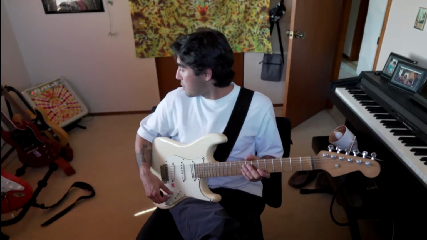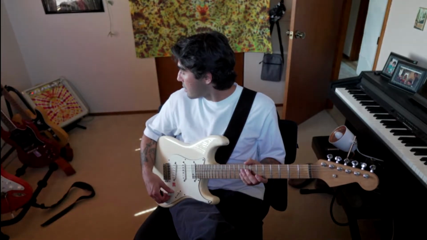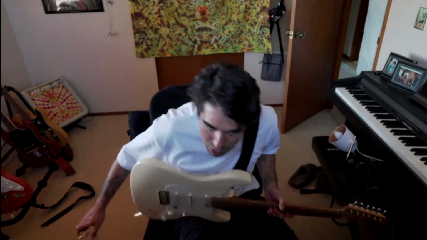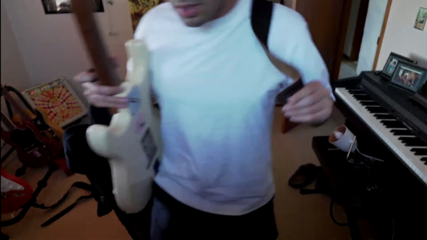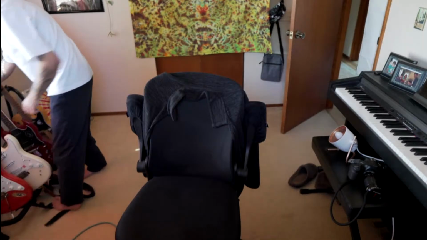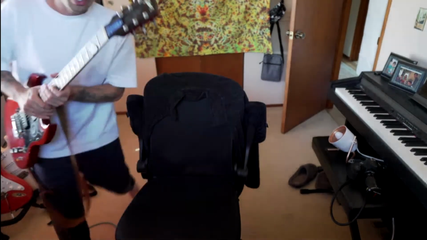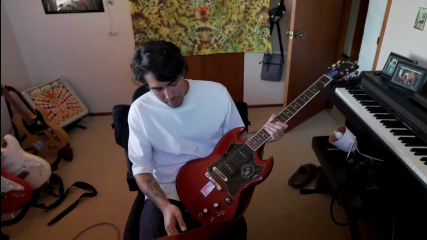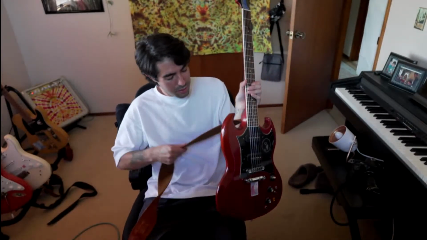I think the first mod that I did that was a more traditional mod was on the SG, which now looks completely different, obviously. But at the time, it was just a normal SG, and I put an EMG booster into it.